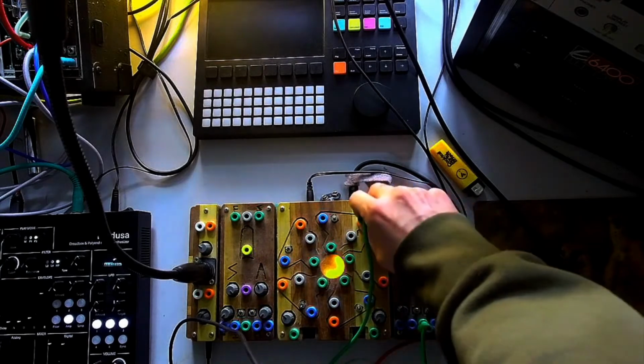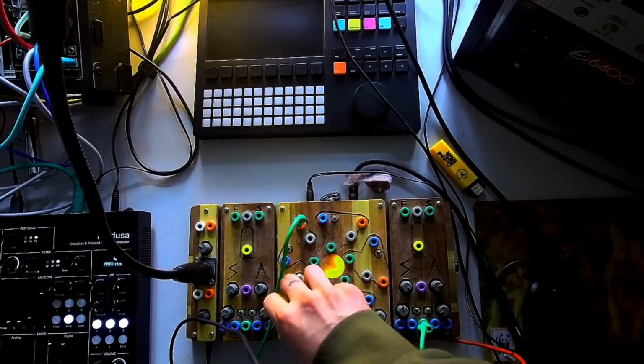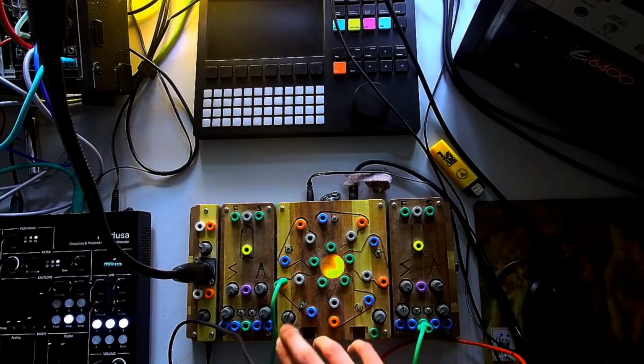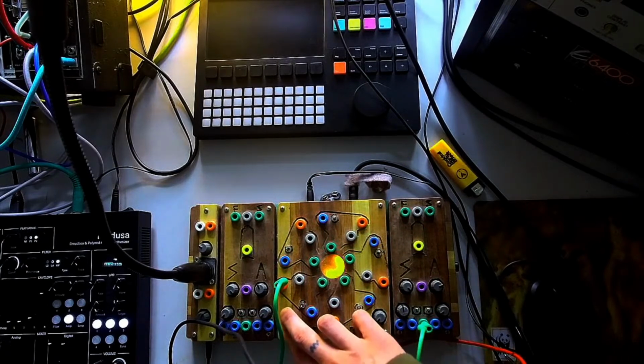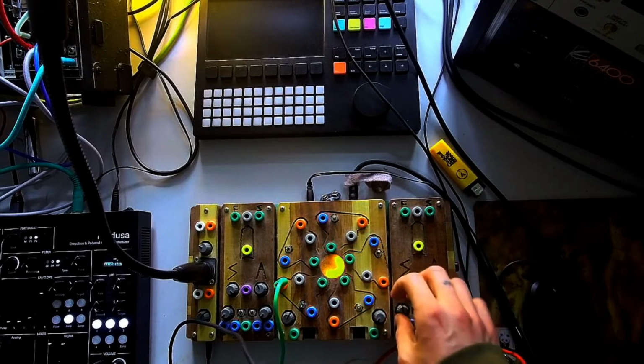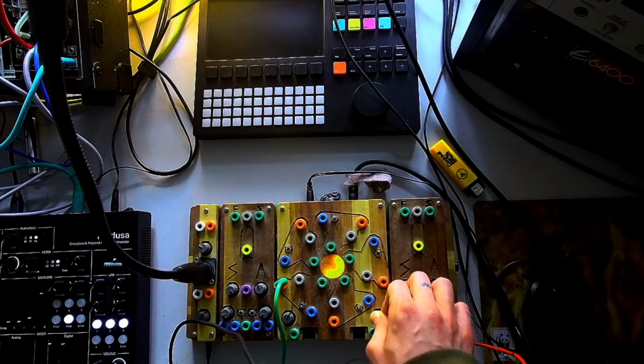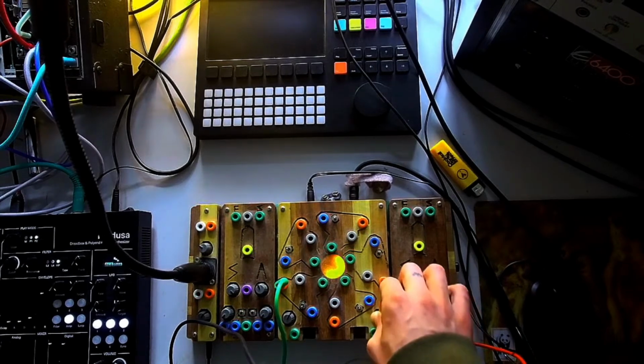So you have different kinds of ones here. And this is the pitch. And here is something called the chaos. So I can slightly glitch it out if I want to.